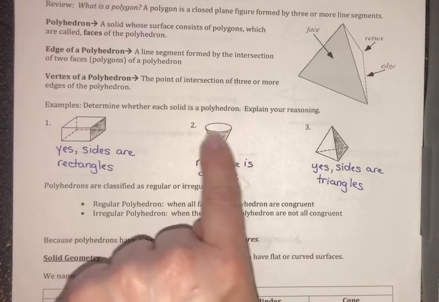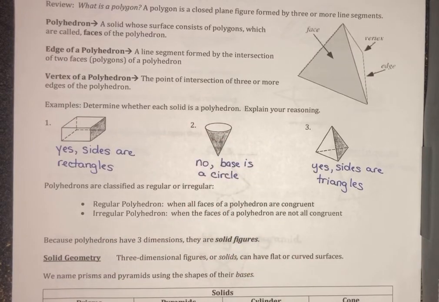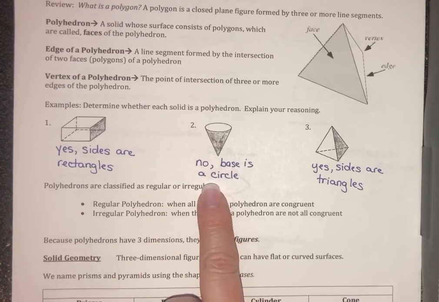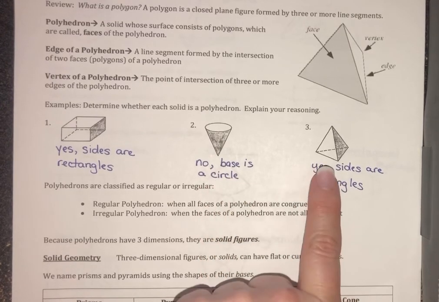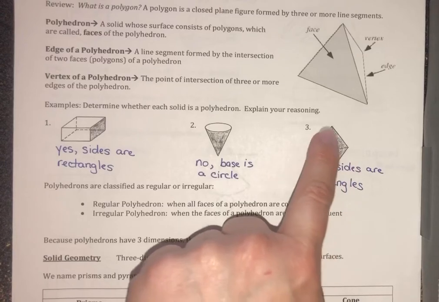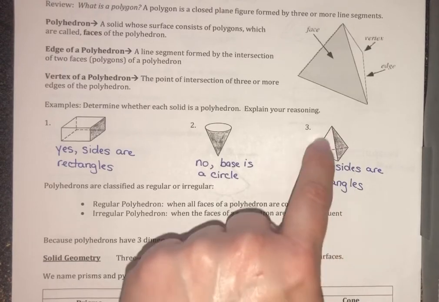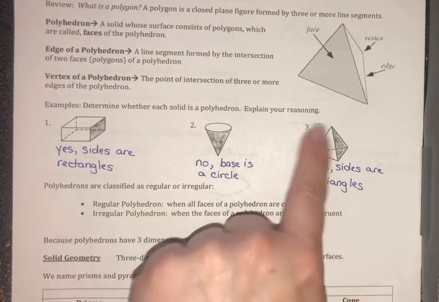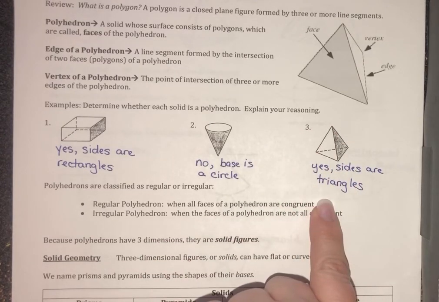A circle cannot be a polygon because we cannot have curved edges. So since the base is a circle, this cone is not considered a polyhedron. In our third example, all of the sides look like they are triangles. Since triangles are polygons, this is a polyhedron.